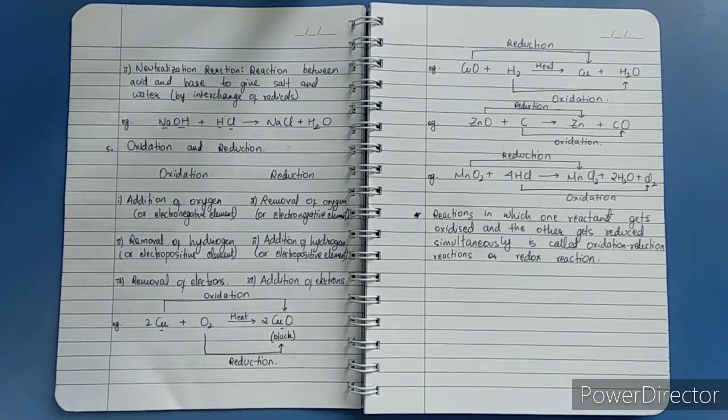Redox reactions basically is a reaction in which oxidation and reduction take place simultaneously.